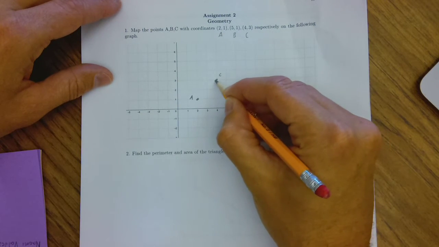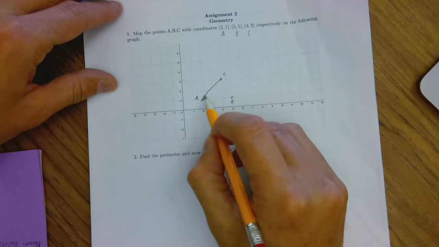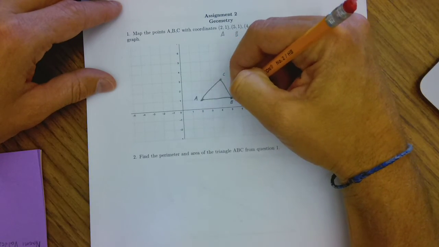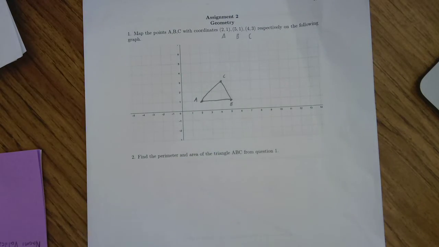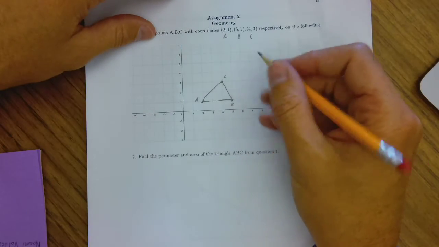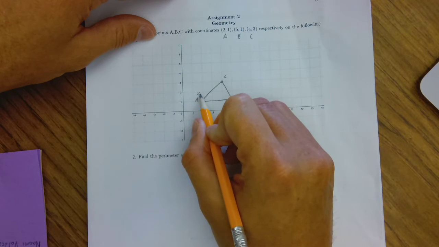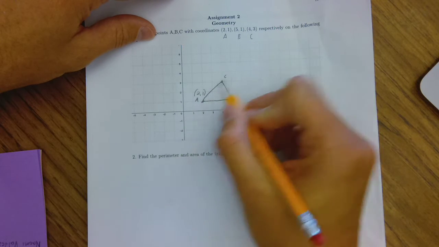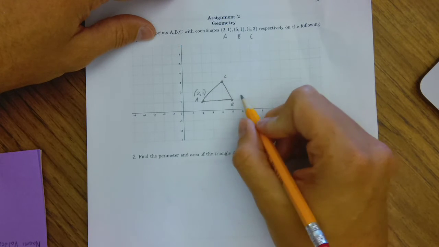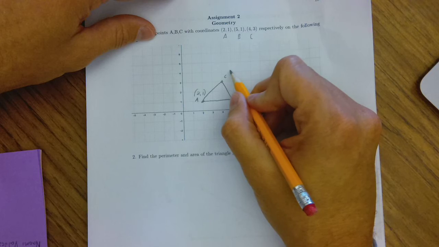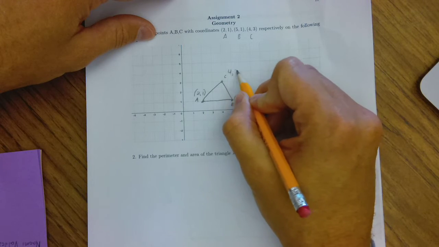That's C. And now just connect your dots. This isn't as nice as it should be. You can use your ruler if you want, protractor, whatever you need. But I'm going to put the points here because we're going to need those at some point. So this point A is at 2, 1. B is at 5, 1. And C is at 4, 3.